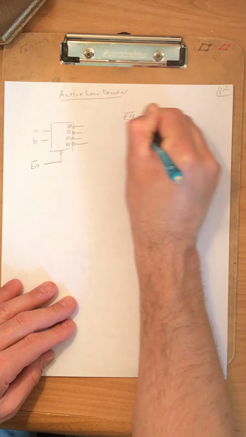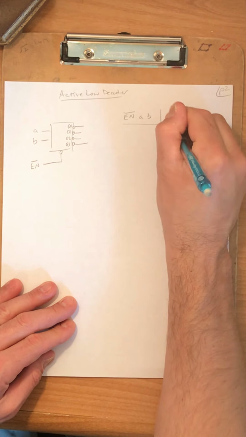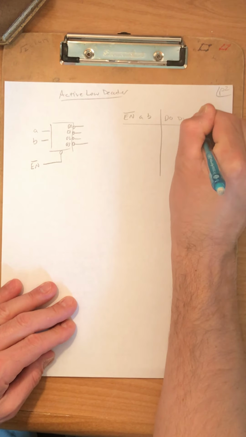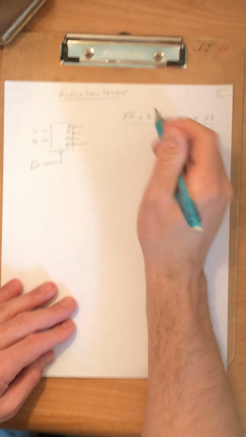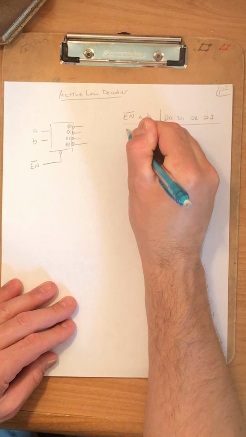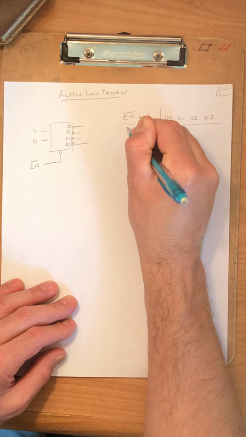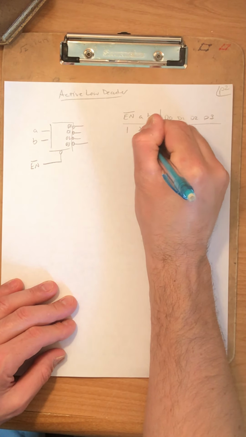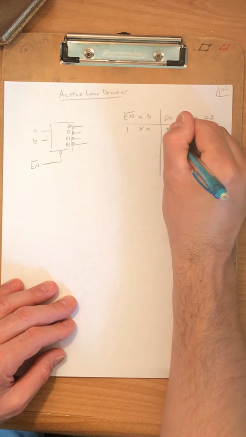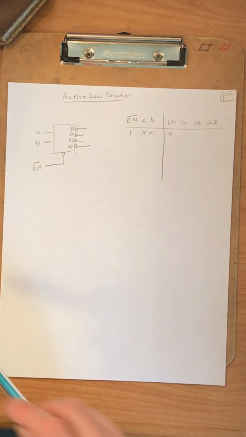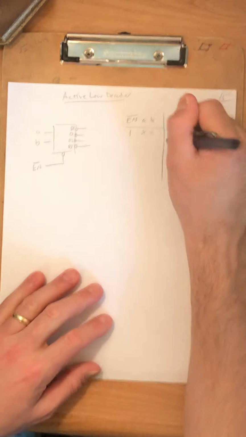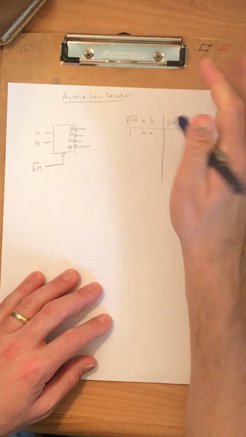So let's look at the truth table for this. If enable is 1, we don't care. Everything will be on, but not active.